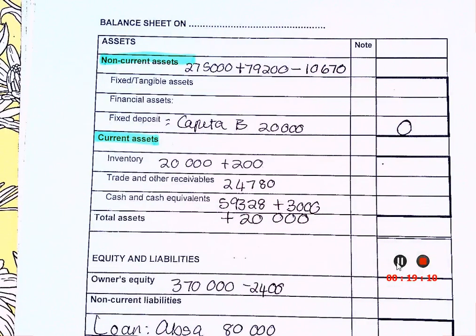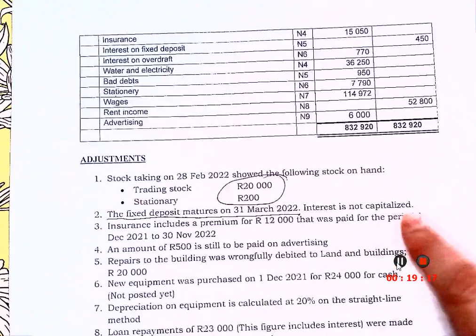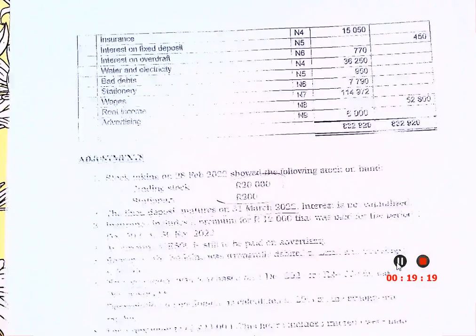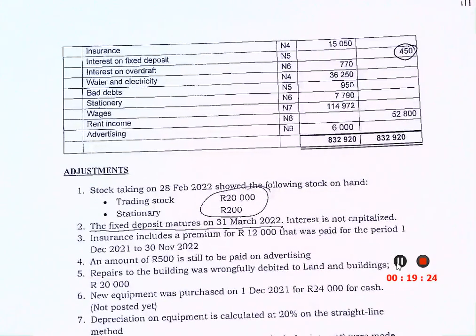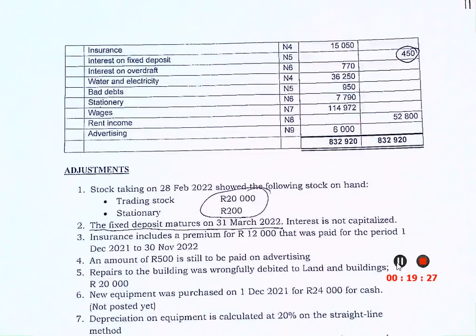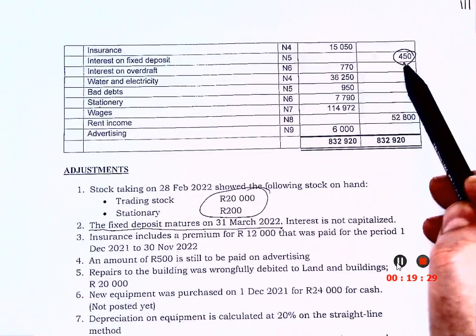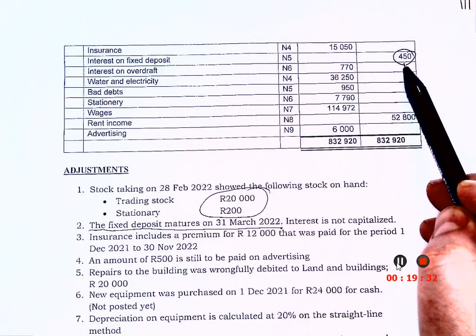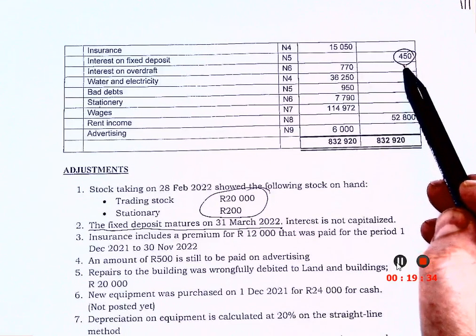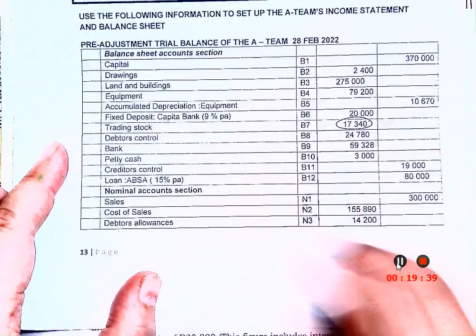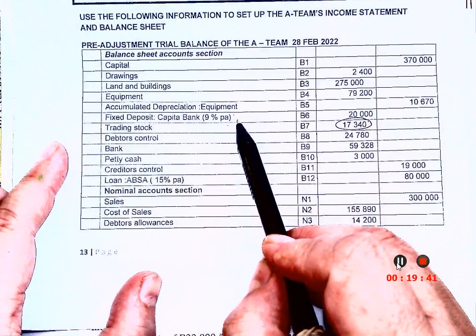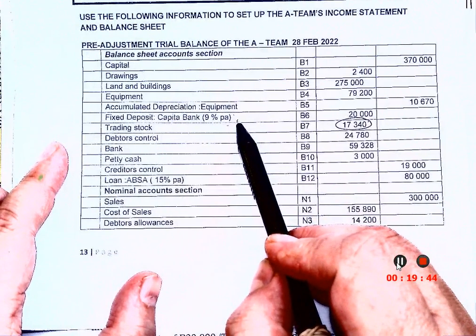But you'll see, we'll work out a lot of exercises. Here we go. Next one. So now they say interest is not capitalized. How much did I already receive? 450. I need you now to listen. Do I know if this is all the interest I earned? No. How will I know if it's all the interest I earned? I must go and calculate the interest. And they tell me it's 9% a year. Can you see that?